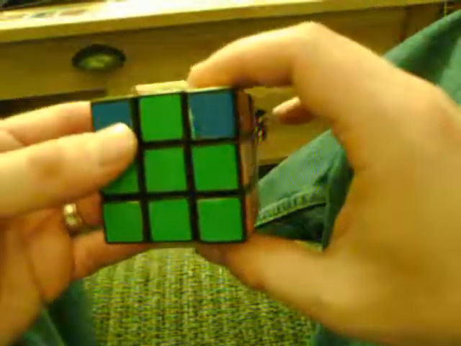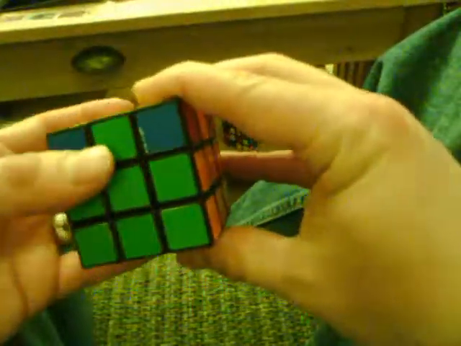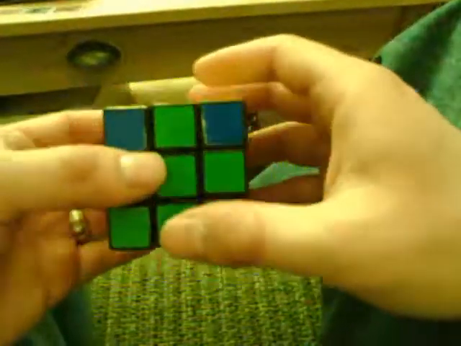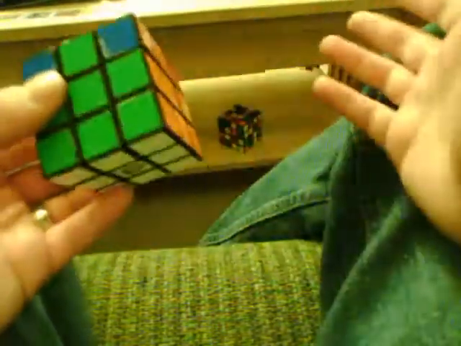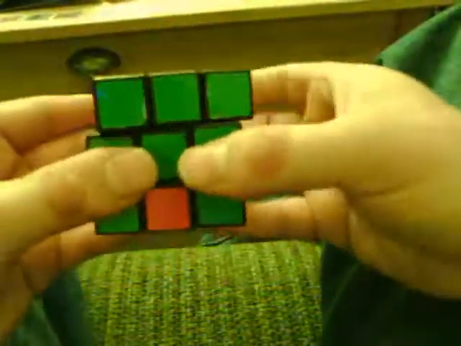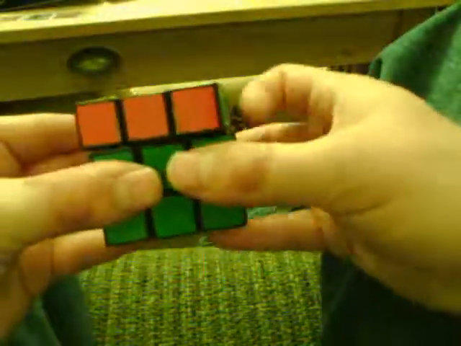But when I do this algorithm, I'm not gonna say little r2, R2 prime, because that makes the algorithm sound really long. I'm gonna say M2. That's M2. Okay? So here it is, without further ado, and it's not that hard to understand. So you want to do M2U, M2U2, M2U, M2U2. And there you go.